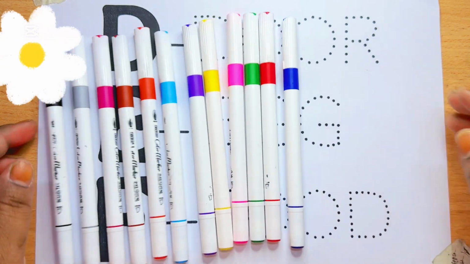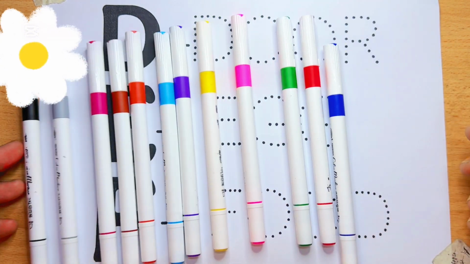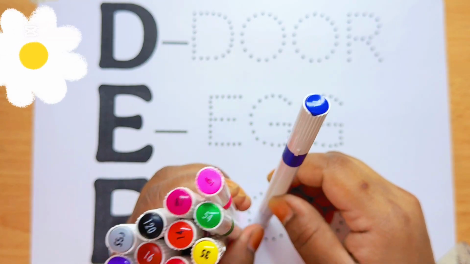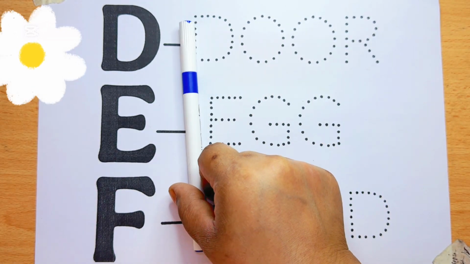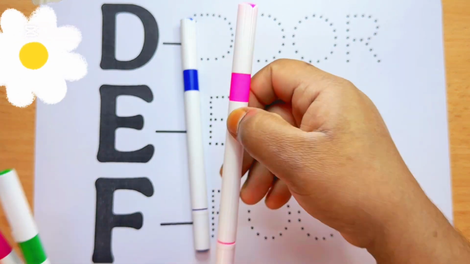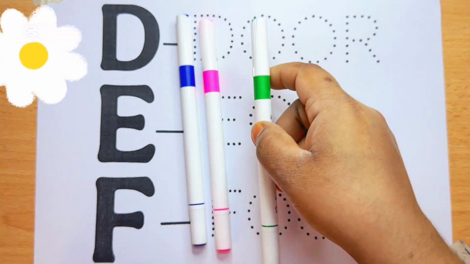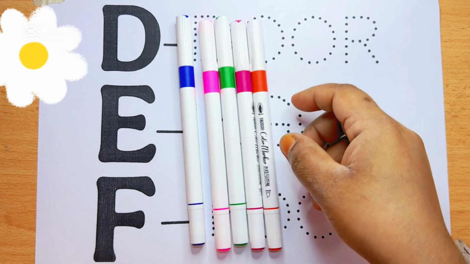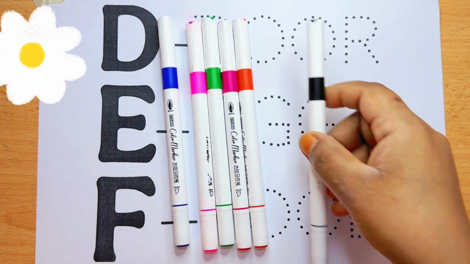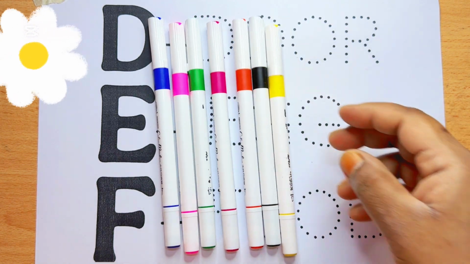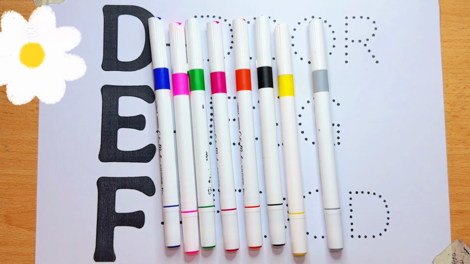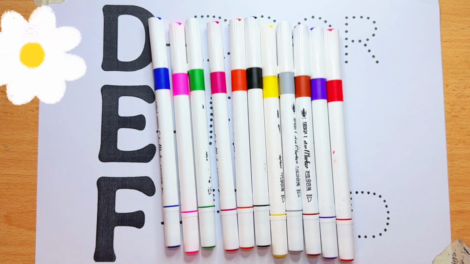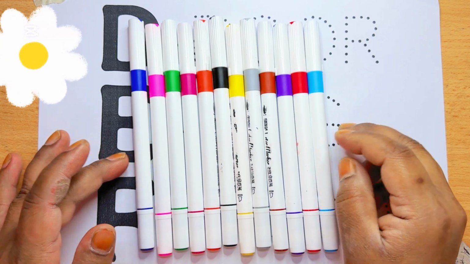Hello guys, let's learn the alphabets and colors name. Dark blue color, light pink color, green color, pink color, orange color, black color, yellow color, gray color, brown color, violet color, red color, sky blue color.